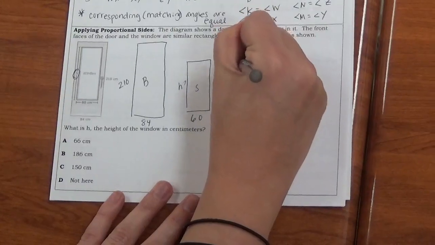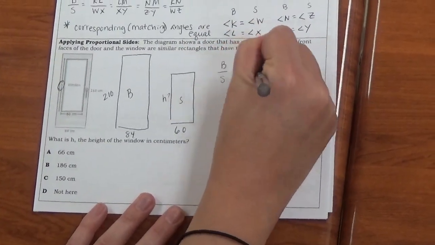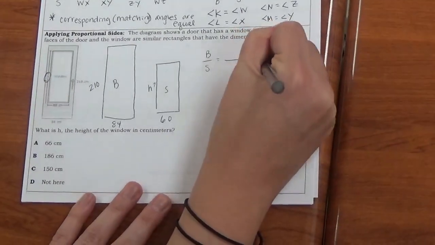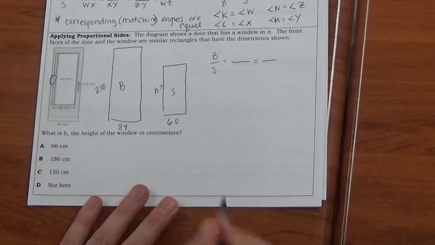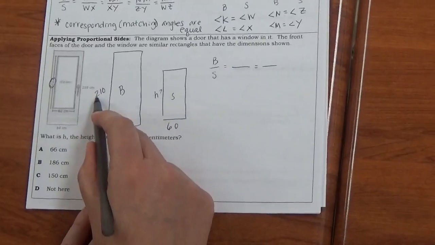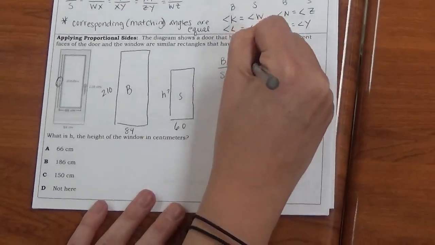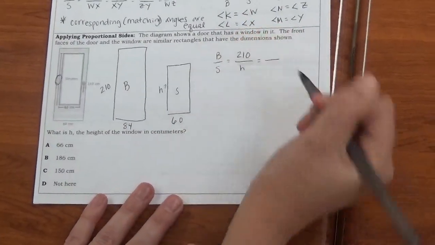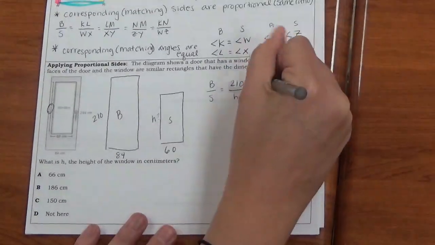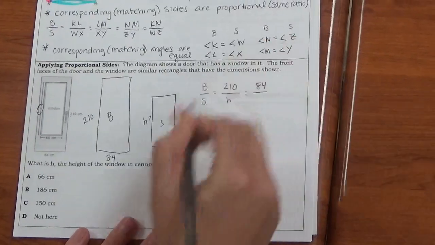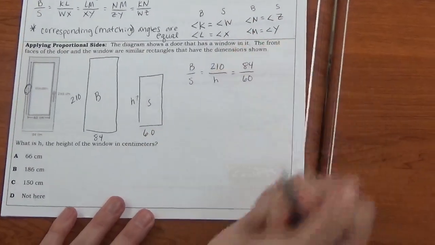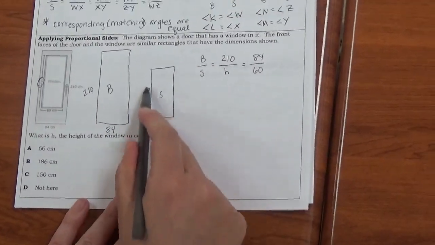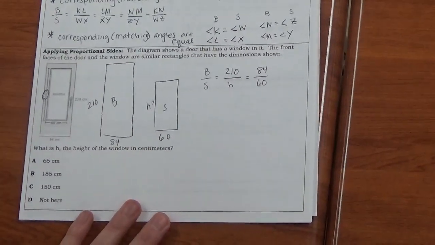We're going to go big to small, and we're going to do corresponding sides to set up two equal ratios, to set up a proportion. So the big height of the door is 210. To the small height, we don't know. The big base of the door is 84, and we know that the window is 60. I can now solve this proportion and figure out the height of my window.